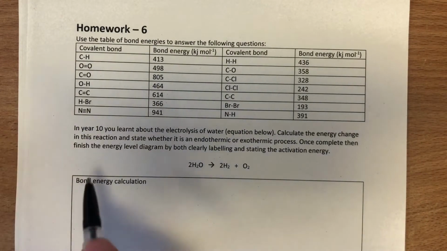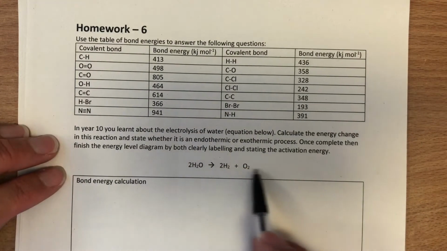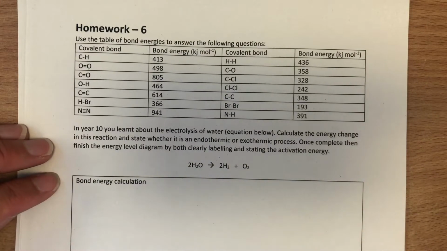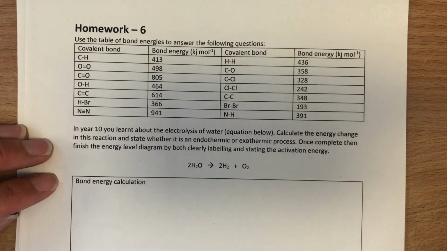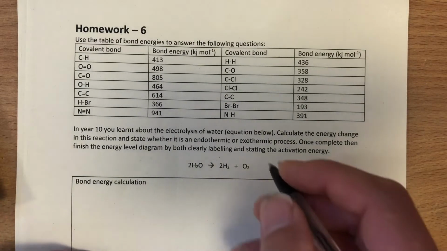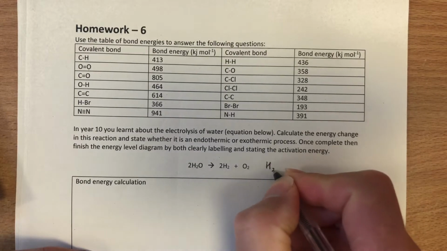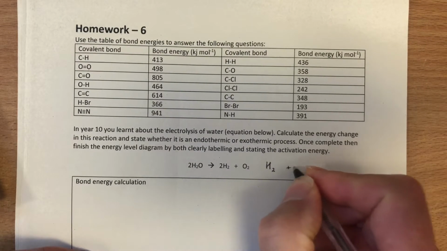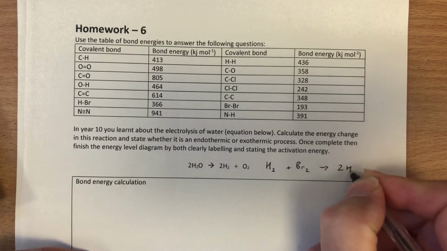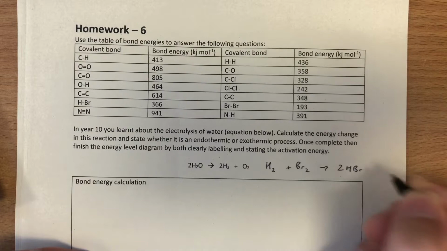Anyway, first off, we've got a reaction here, and we want to do the bond energy calculation. We want to work out whether energy is gained or lost in this reaction. So that's your homework question. I'm not going to do that, but I'm going to do this reaction here: H2, hydrogen, reacting with bromine to make hydrogen bromide, 2HBr. I'm going to do that one, okay?